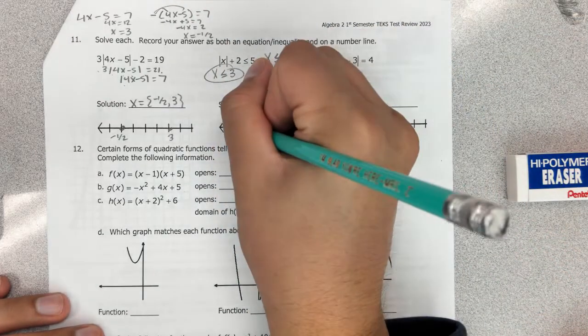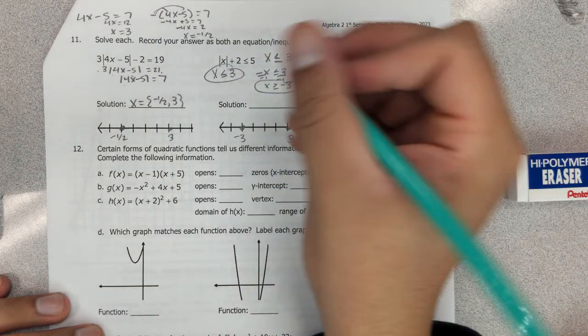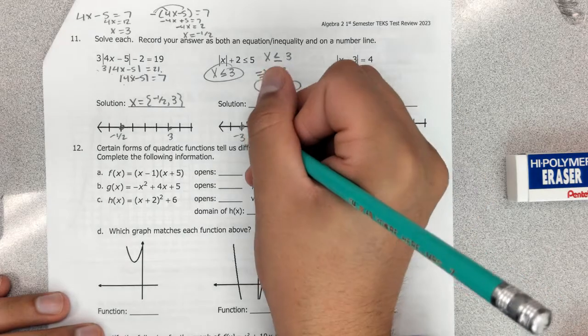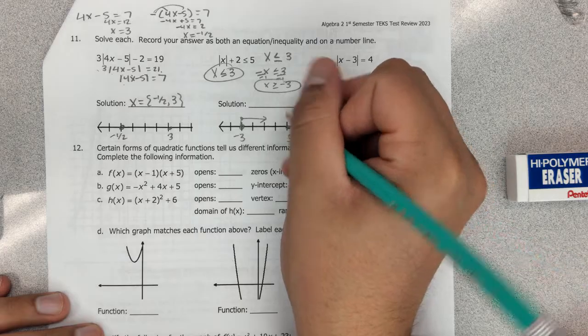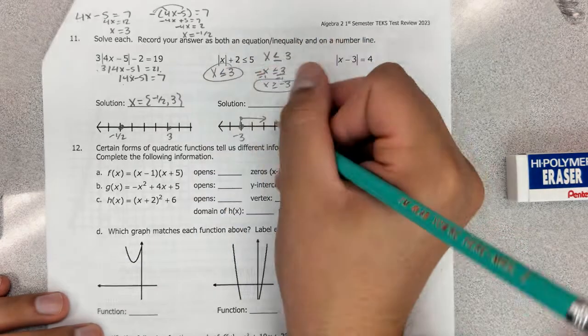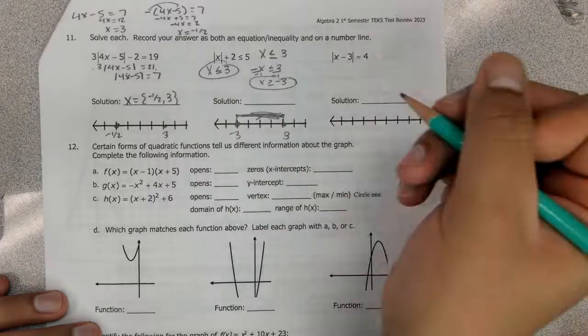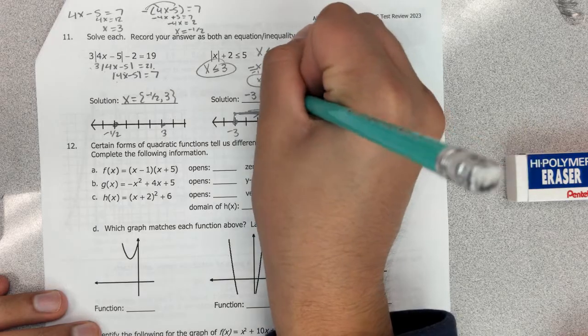Alright, so let's put this on a number line. So for negative 3, everything is greater than or equal to negative 3 going this way. Everything is less than or equal to 3 going left. So everything falls in between. So my solution set would be negative 3 is less than or equal to x less than or equal to 3.